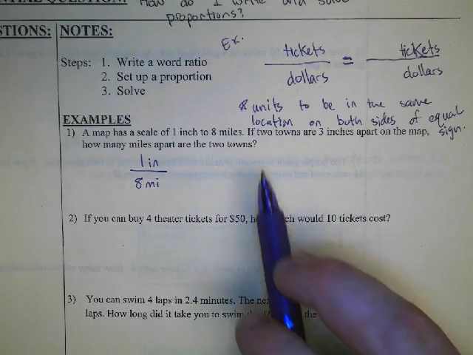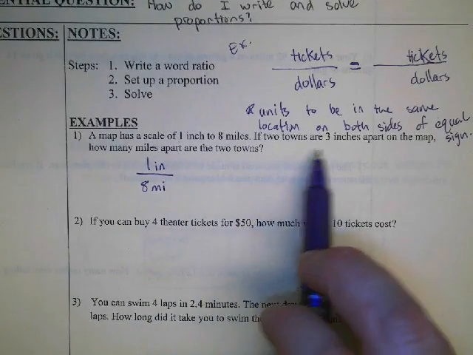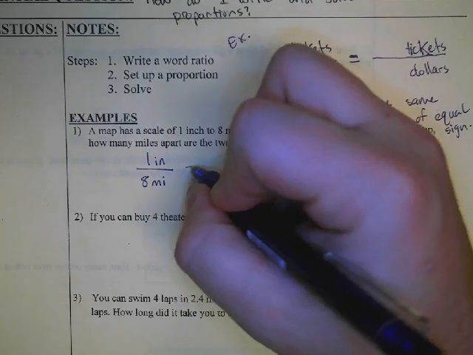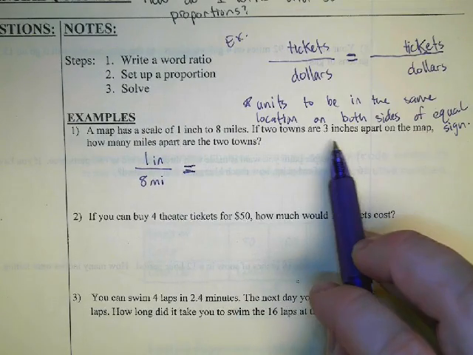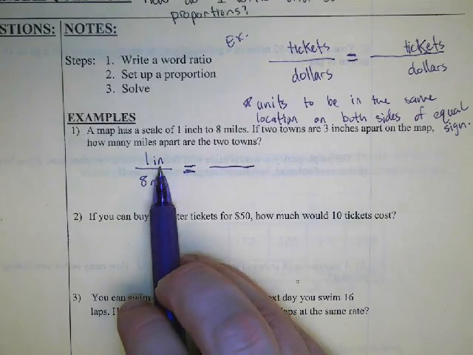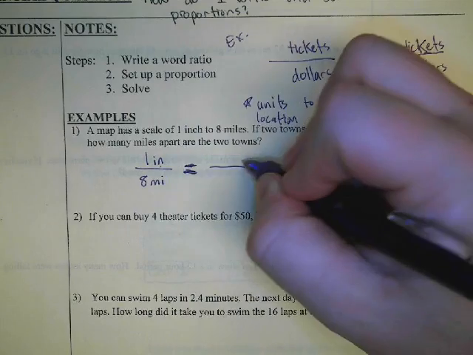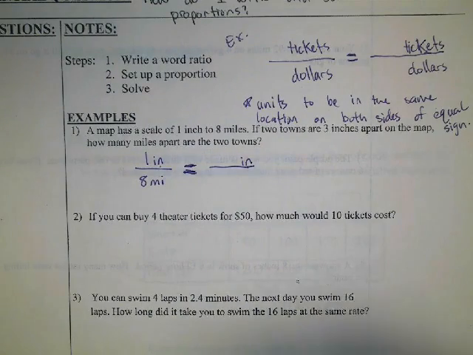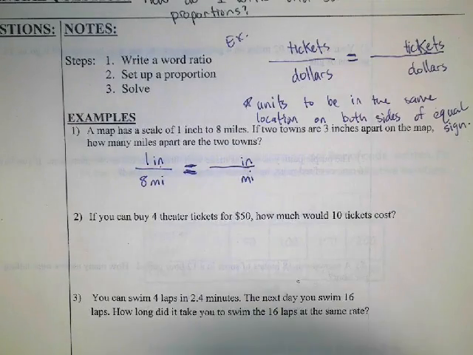So a map has a scale of 1 inch to 8 miles. If two towns are 3 inches apart on the map, how many miles apart are the two towns? The next part is where I write my equal sign, and it tells me that I have 3 inches. What units need to go in the numerator? Since we are using an equal sign right here, we need our units to match up. So we'll put the inches on top, and then I'll put my miles in the denominator.